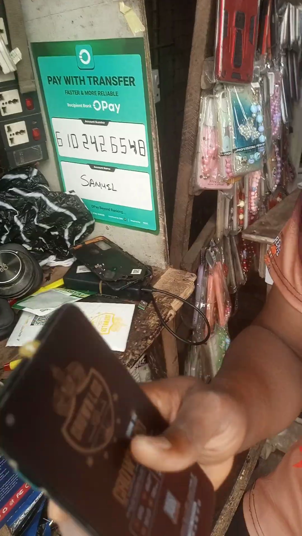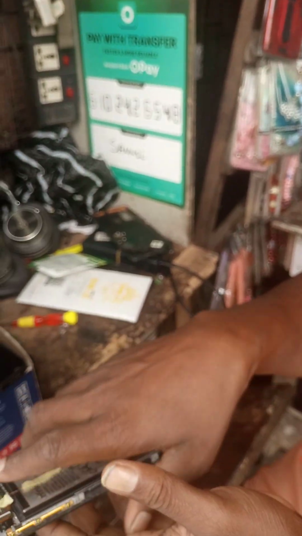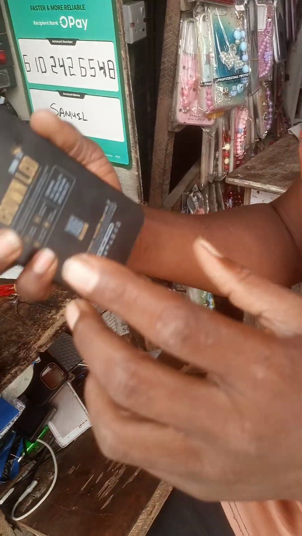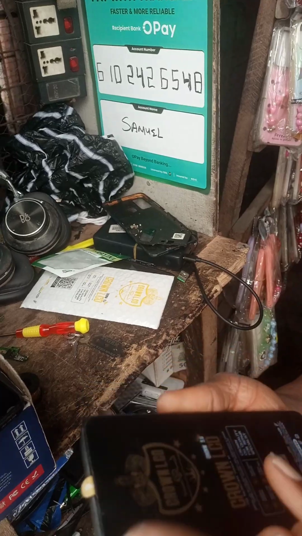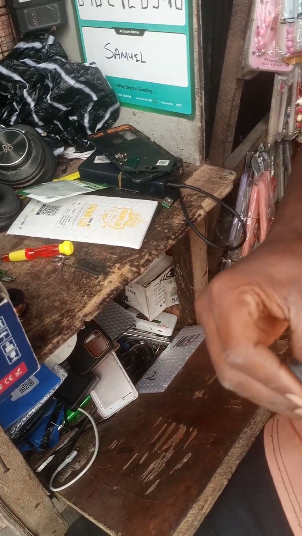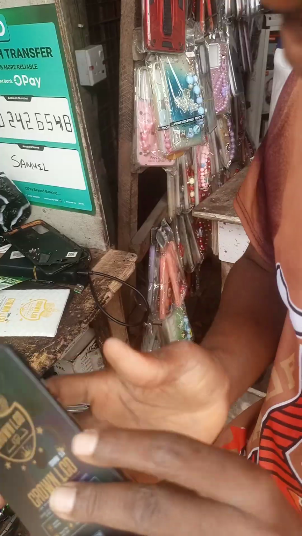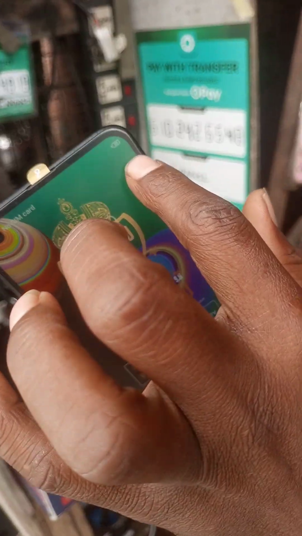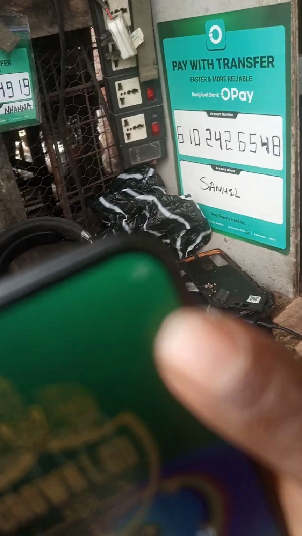Now I've done it. When I charged this phone, it was at 50%. As you can see, when the customer bought this phone, it's at 50%. As you can see, it's still on, and now what we can see here is 59%, meaning that it's now working. You can see 59% here.